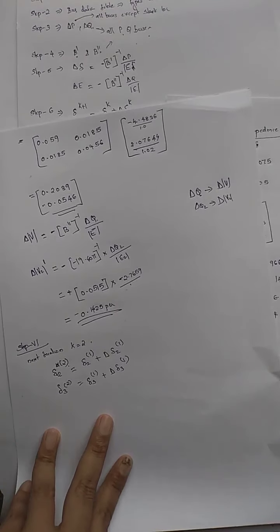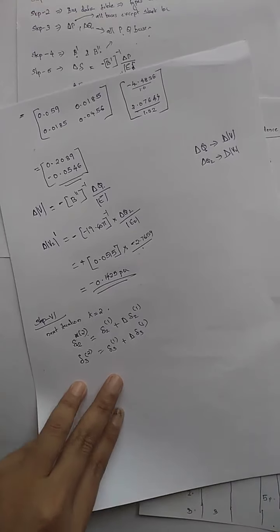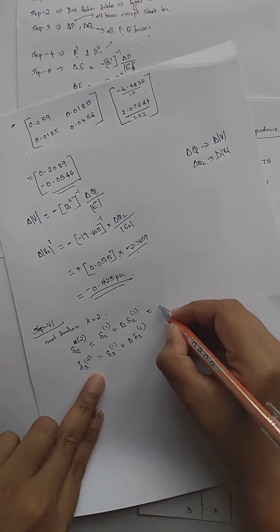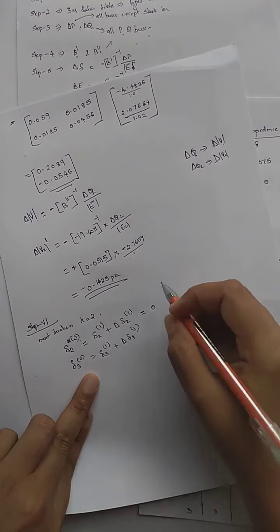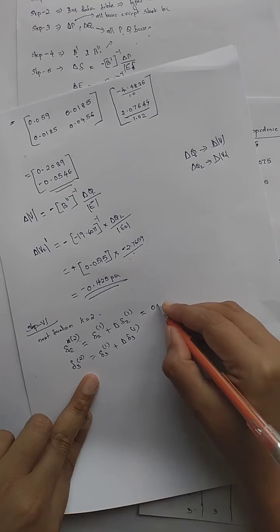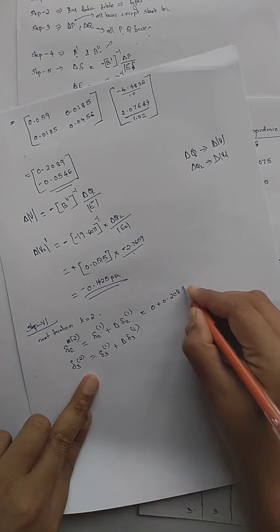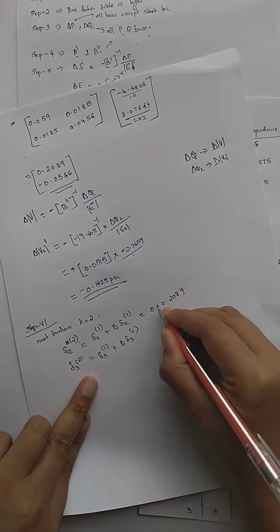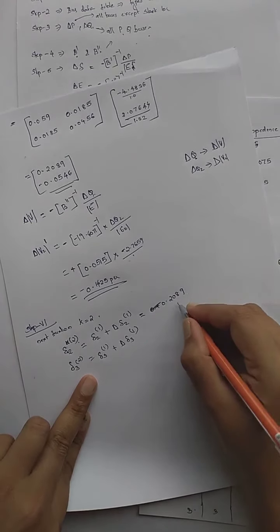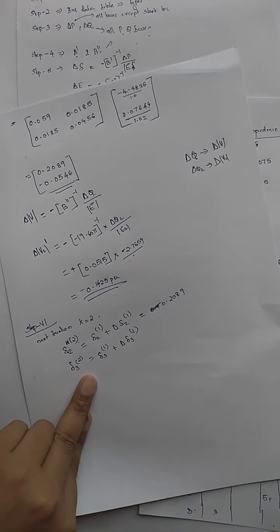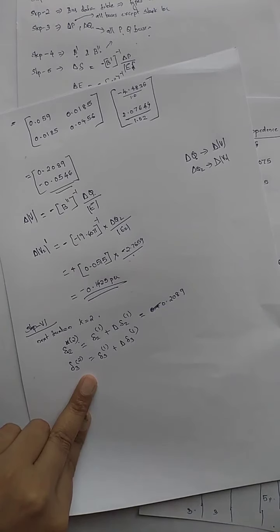Okay, so what is the value of delta 2? That delta 2 value was first 0, now the value is 0 plus 0.2089, isn't it? So the value will be 0 plus 0.2089 for delta 2.